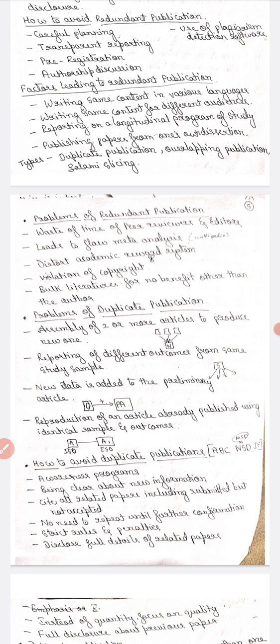So for example, if anyone is taking papers for literature, they are doing the same content. Bulk literature for no benefit other than the author. So it distorts the academic reward system, violation of copyright leads to flawed meta-analysis, waste of time of peer reviewers and editors.